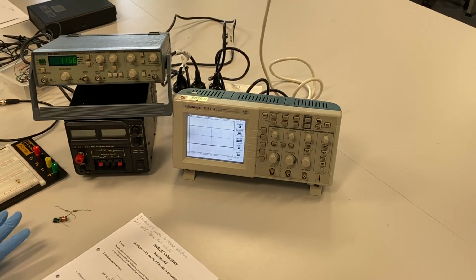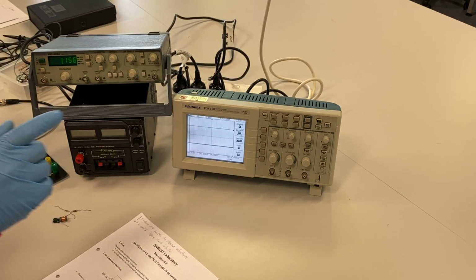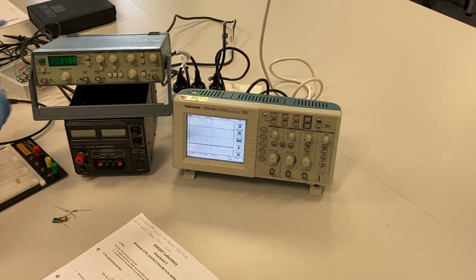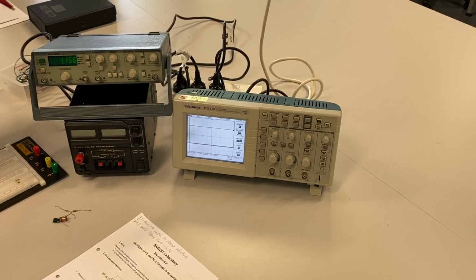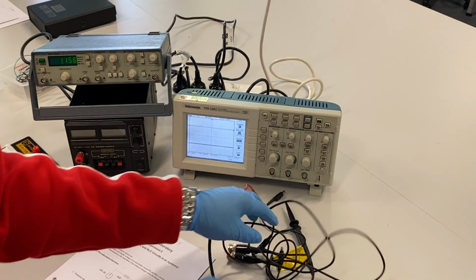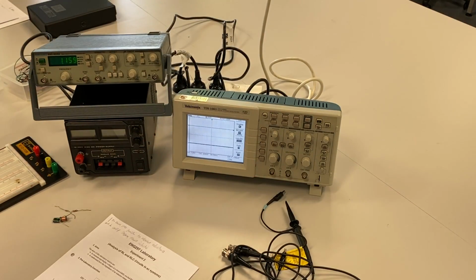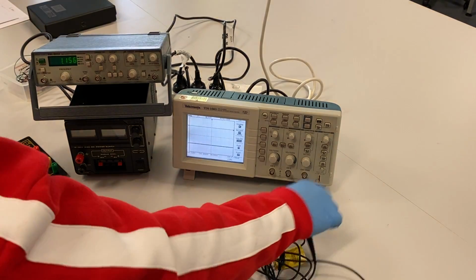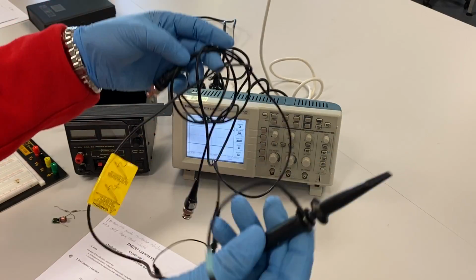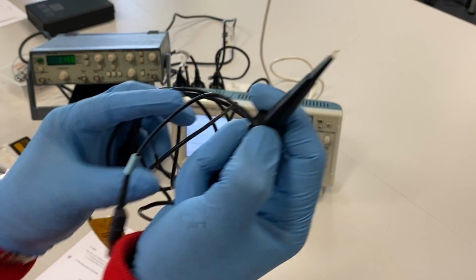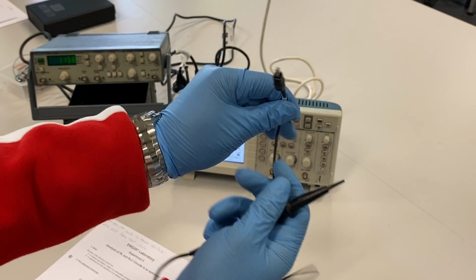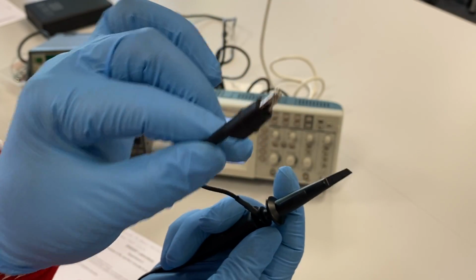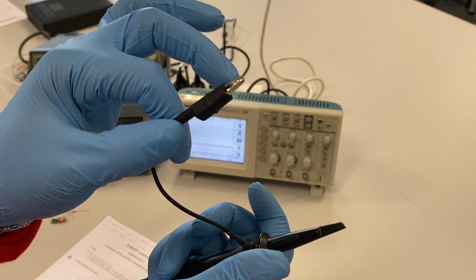Now we've finished checking our components, the size of the resistors and everything, but we haven't finished checking the probes. These cables that I just put right here are called probes, right? They have different names. These two cables, with this side being the positive of the cable, and this side being the negative, which is ground. This is positive, this is negative or ground.